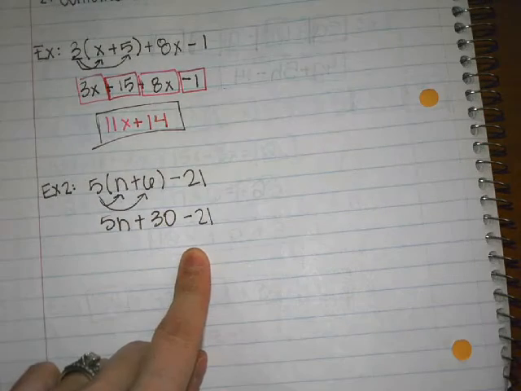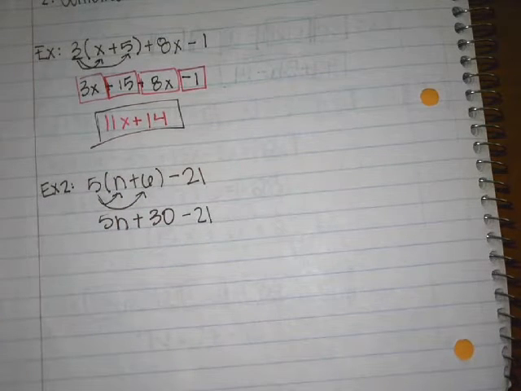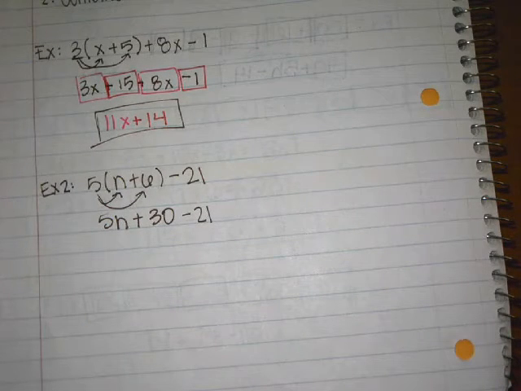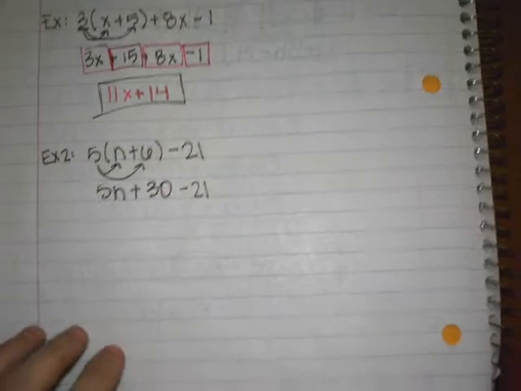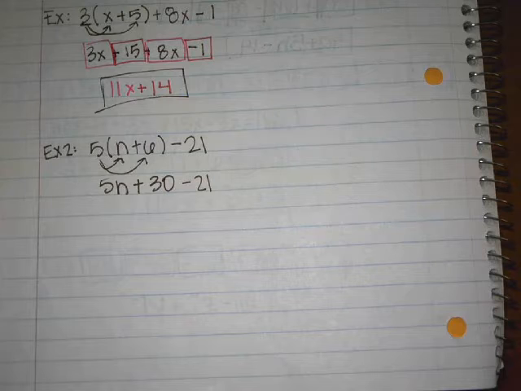Now what do we do? Good. Everyone combine like terms. Number 5, Cola, what'd you get when you combined like terms?